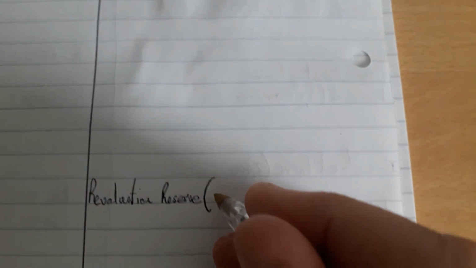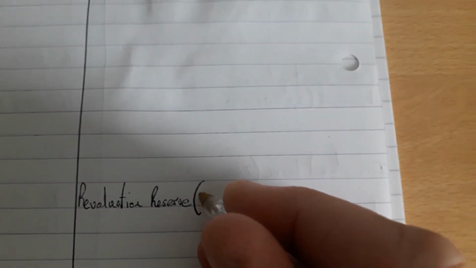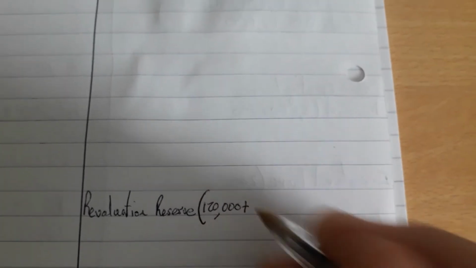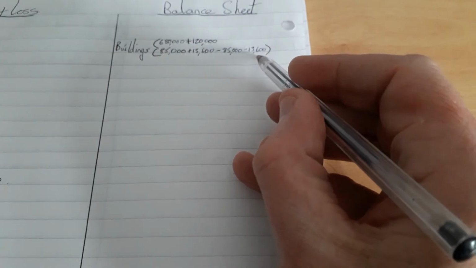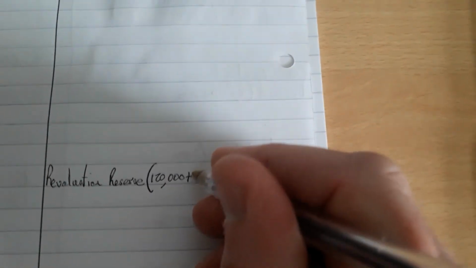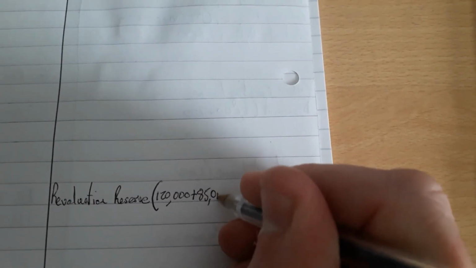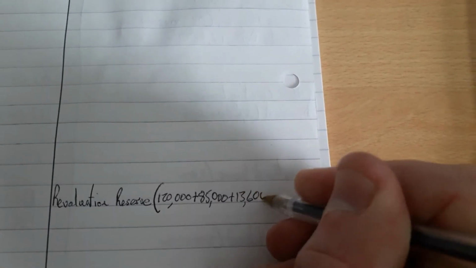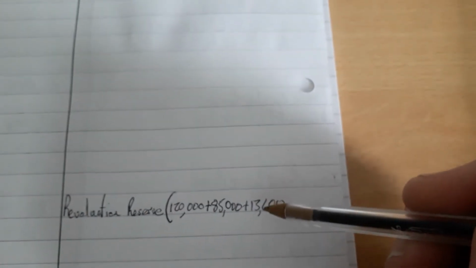And down in the revaluation reserve here, we're going to put in the 120 that we increased the cost of buildings by, plus we're going to add the 85,000 from up here and the 13,600 from here. So plus 85,000 and plus 13,600. And we're putting them as pluses here and minuses up here.